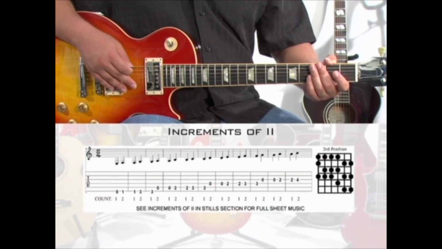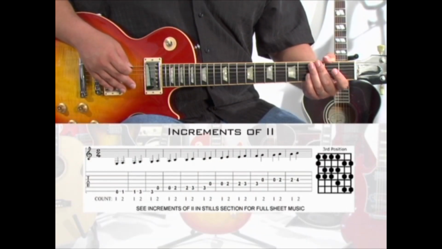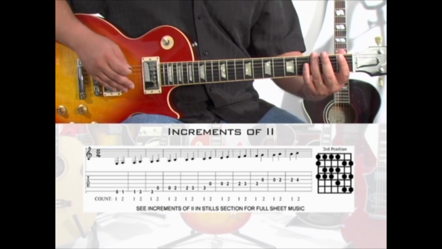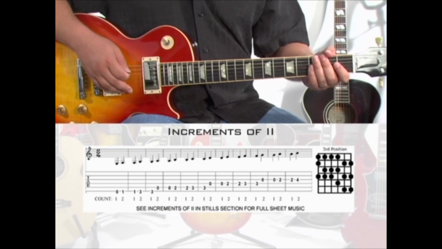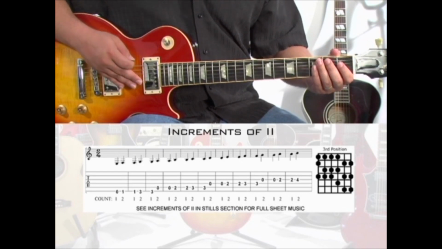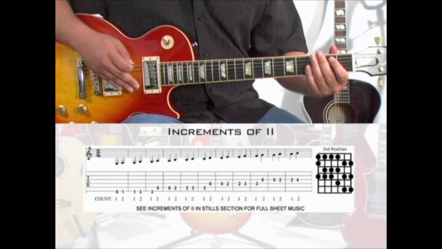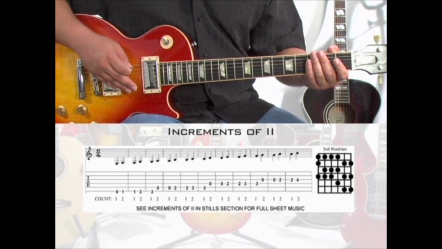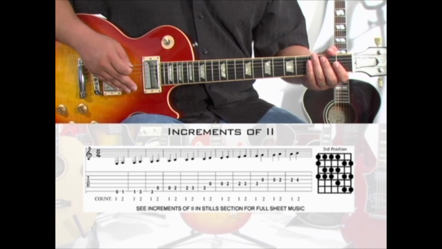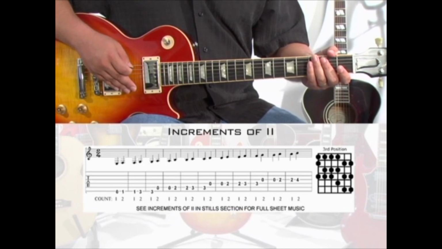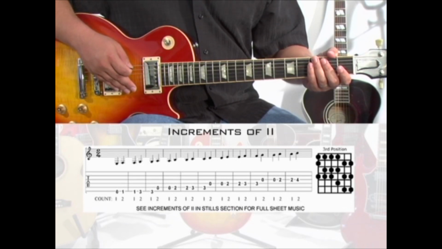In increments of 2, we break the scale into patterns of 2 notes at a time. Rather than play the scale straight through, what we're going to do is play scale notes 1 and 2, 2 again, then 3, 3 then 4, 4 then 5, and so on. We're going to apply increments of 2 to the open E or third scale position. Remember to allow each note to ring out for a full count.